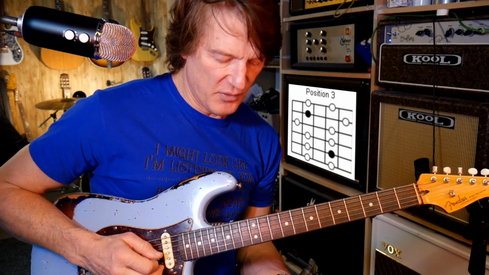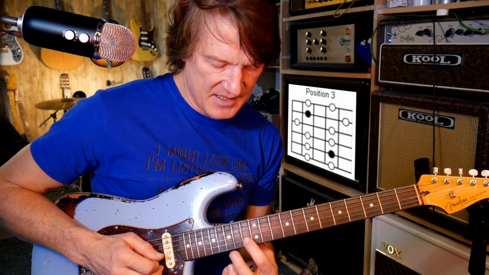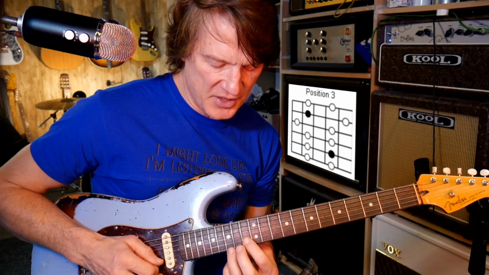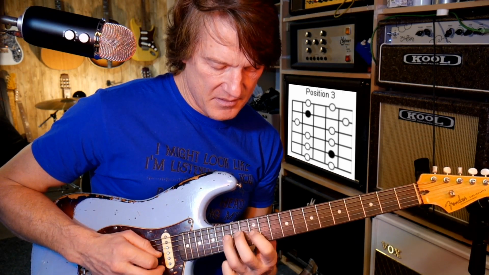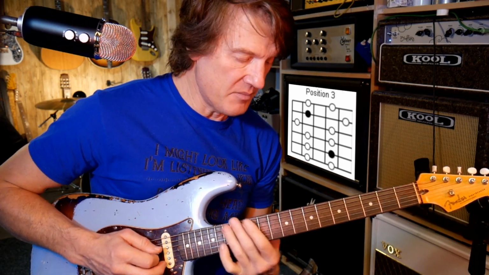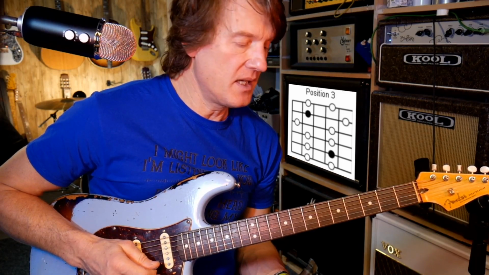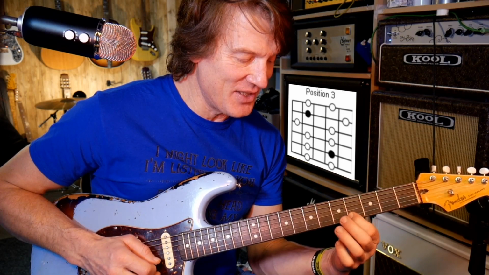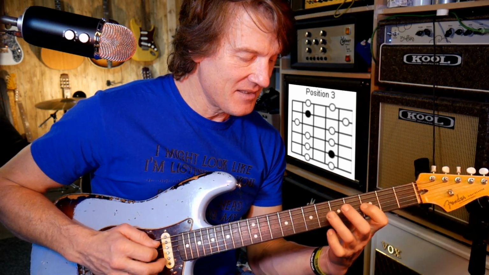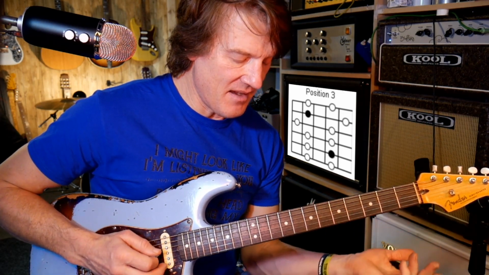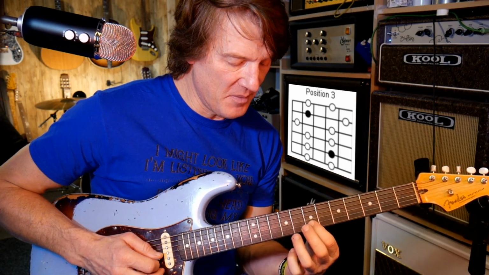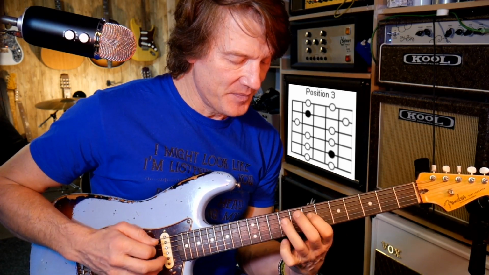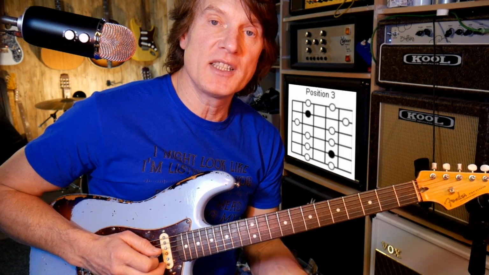So let's do position 3 in C. So there's a C note here. So position 3 is above it. Let's do E flat, okay? So position 3 is there. F sharp, there's my F sharp. Position 3 is there. So this enables you to find all these positions all over the fretboard instantly.